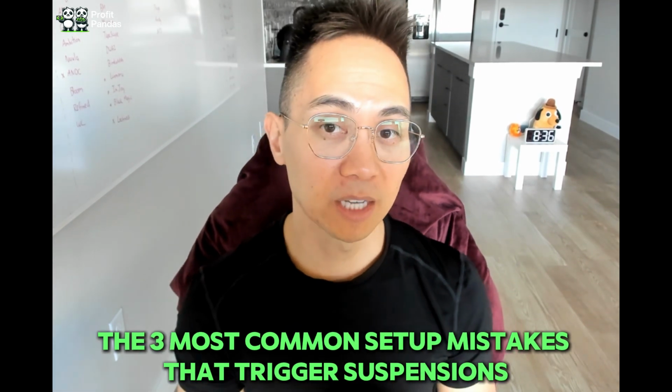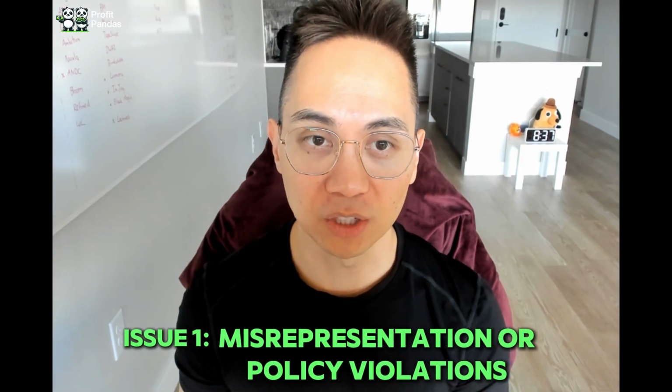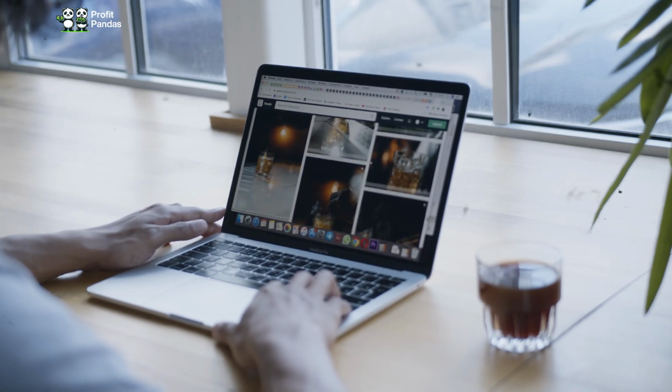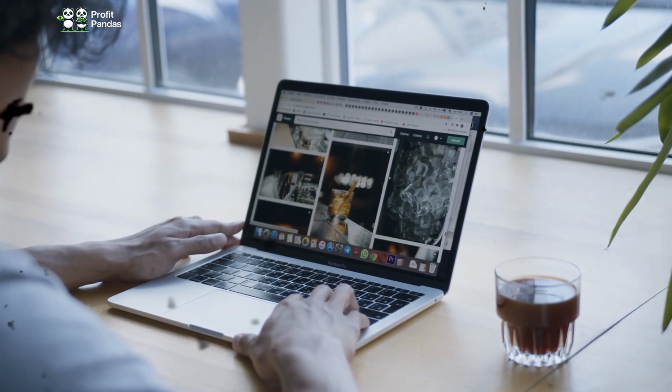The 3 most common setup mistakes that trigger suspensions. Issue number 1 is misrepresentation or policy violations. Google Merchant Center wants to make sure your site is trustworthy, and it has a long list of what makes a store look suspicious, even if it's unintentional. So what to check and fix?